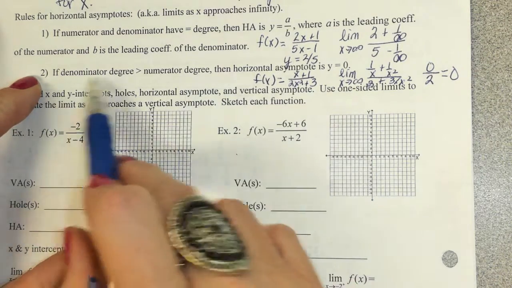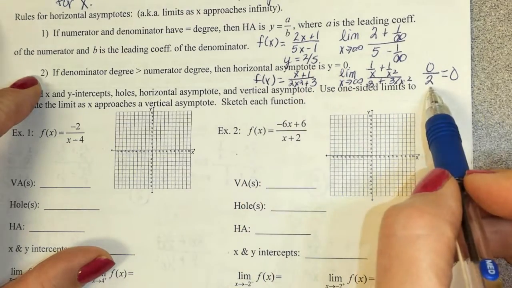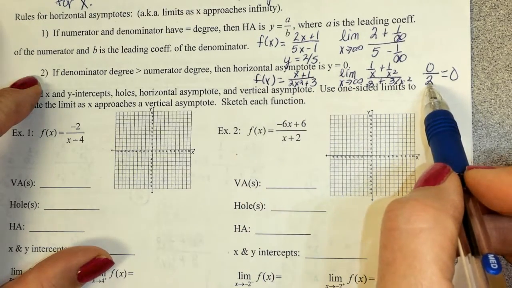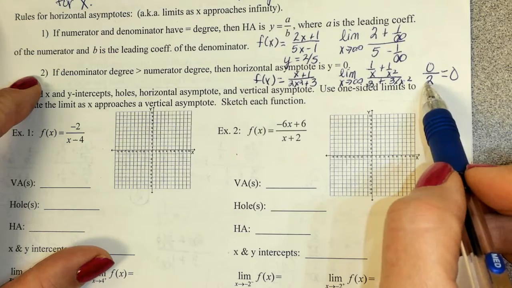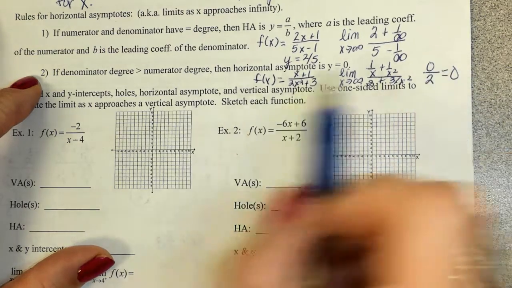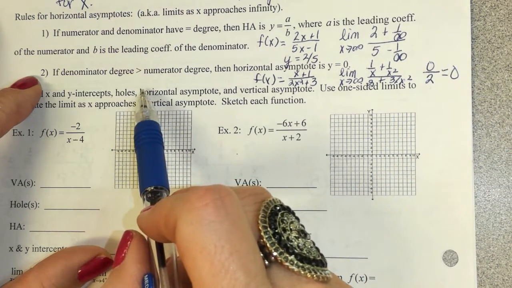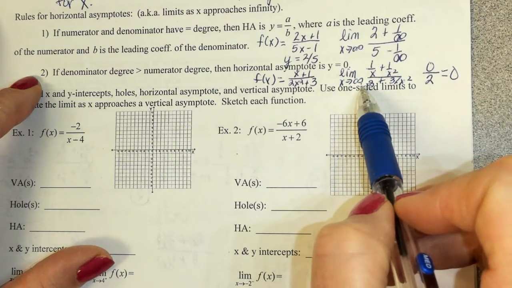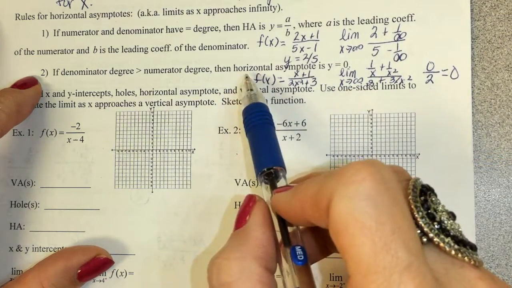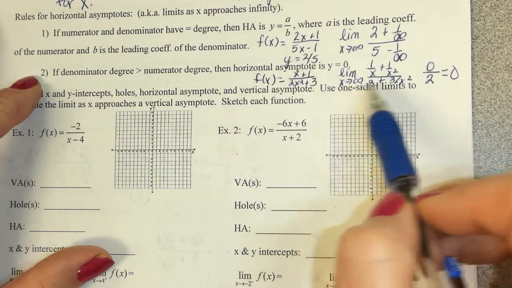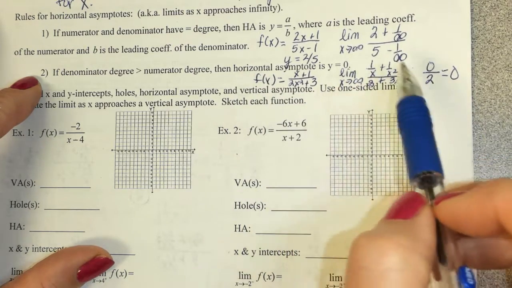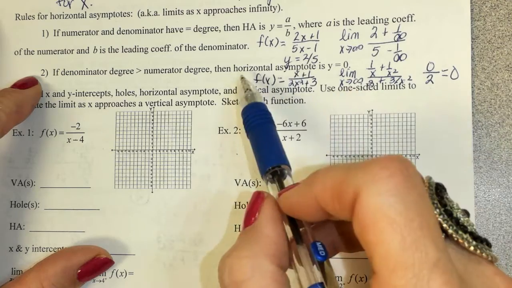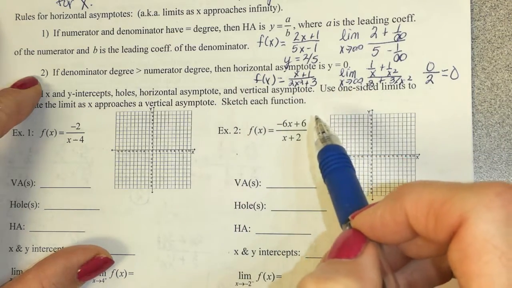So we can either memorize this rule, or we can find the limit to infinity. You have to figure out what's best for you. If you're a person who's great at memorizing, memorize the rules. Then you also can quickly find the limit as x goes to infinity. If you're not good at memorizing, then you want to do the limit as x goes to infinity. And then you would also know that limit as well as the horizontal asymptote.